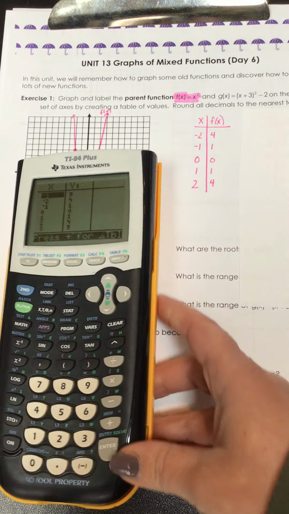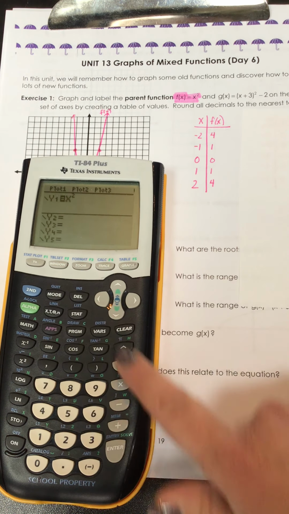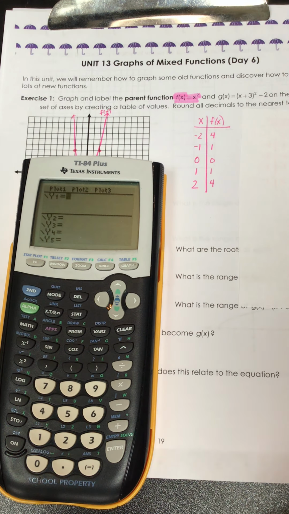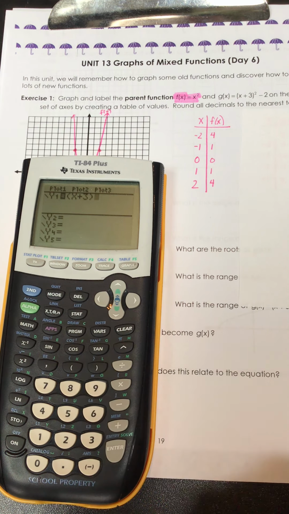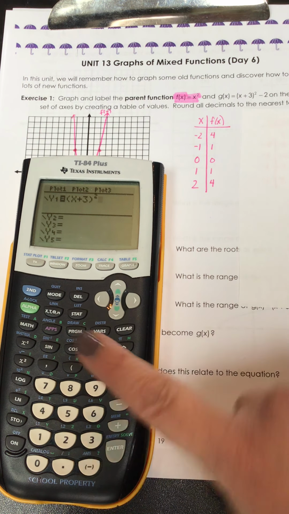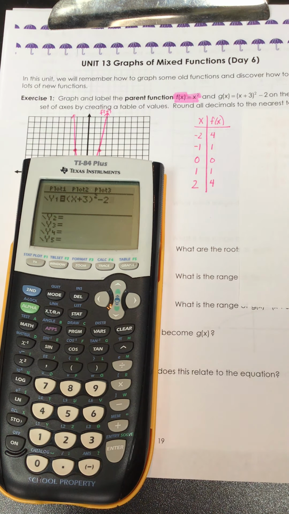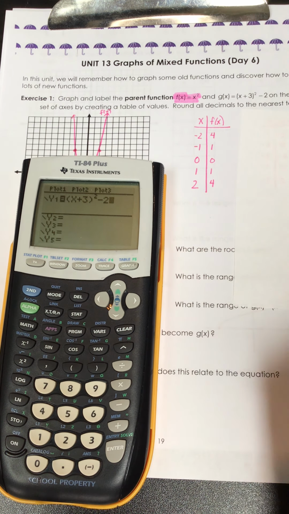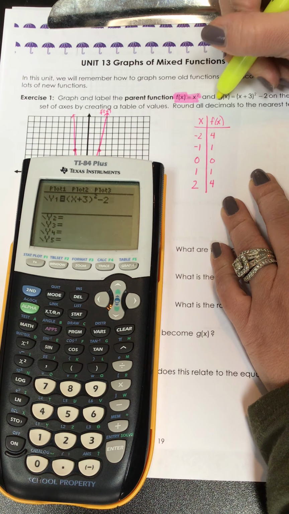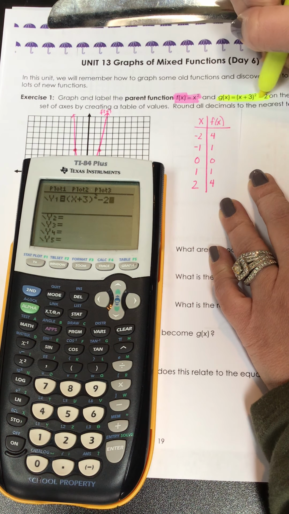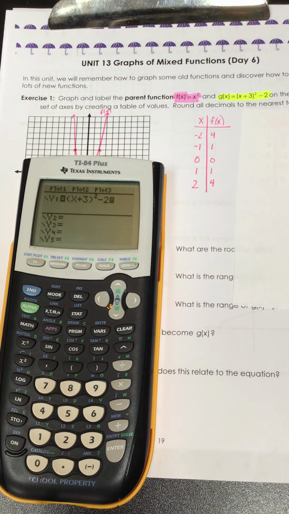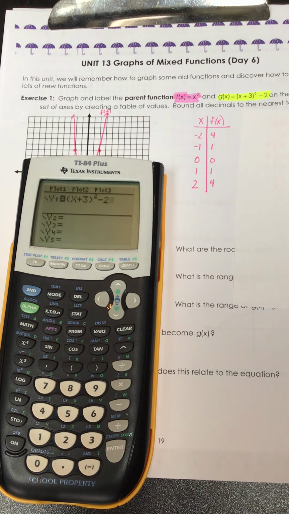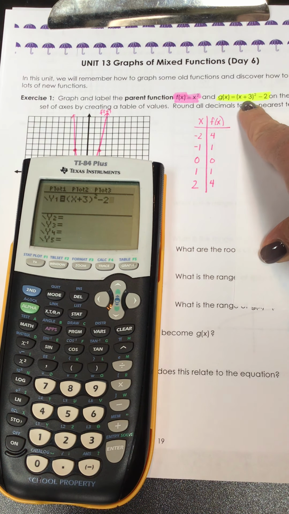Now I'm going back to the calculator. I'm going to go back to y equals. I'm going to get rid of what we had for f of x. I'm going to put in parentheses x plus 3, close that set of parentheses, square it, come back down, and do -2. So that's what they have for g of x. If you're following along in your notes, you would obviously pause it, get your f of x graphed, and then come back and unpause it. So g of x is x plus 3 squared minus 2.